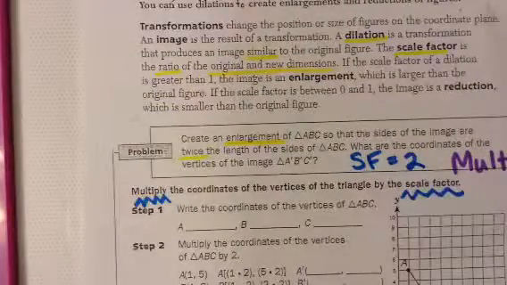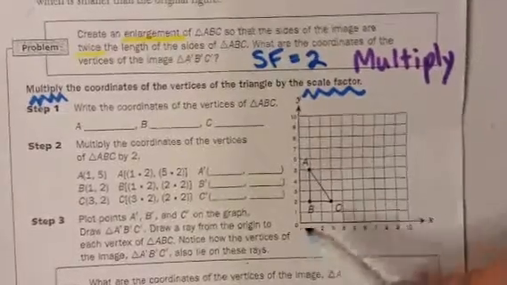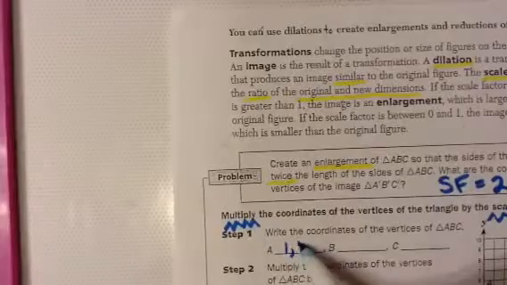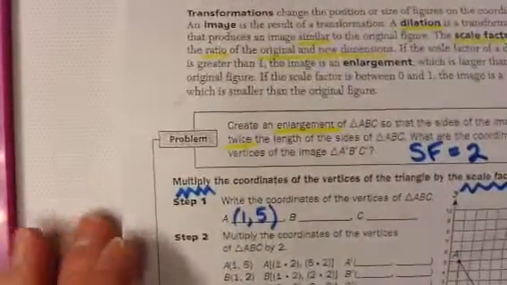Step 1, they want me to write out the originals. So if I'm looking at the original A, remember I always start from the origin. It is right 1 and up 5. I'm going to write it like an ordered pair should look.